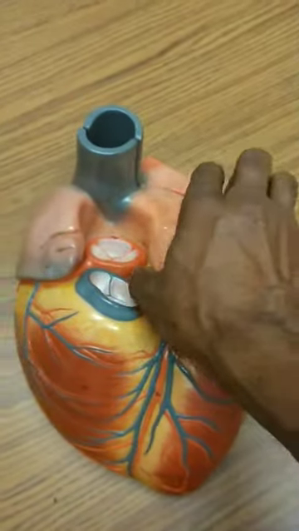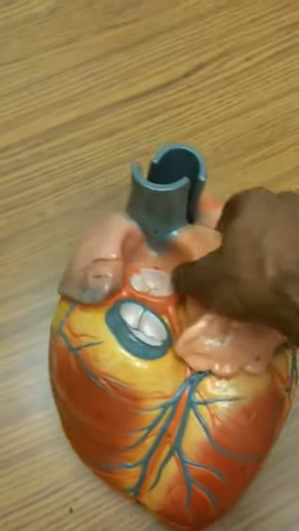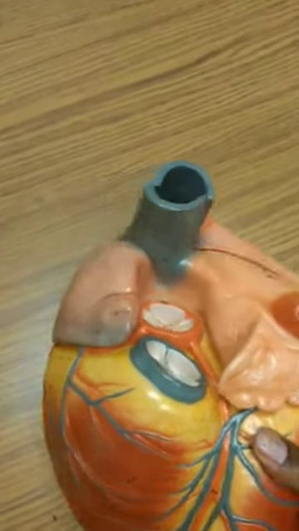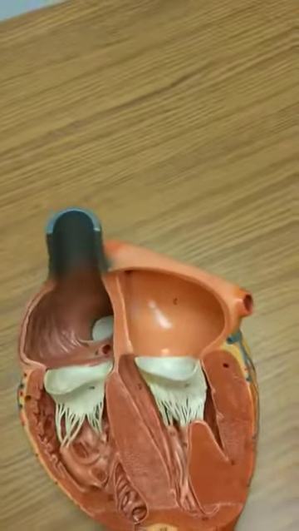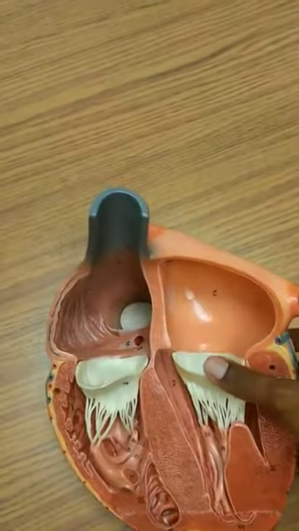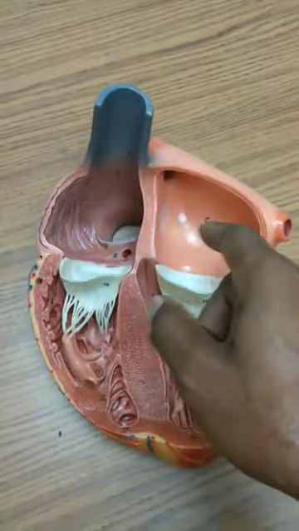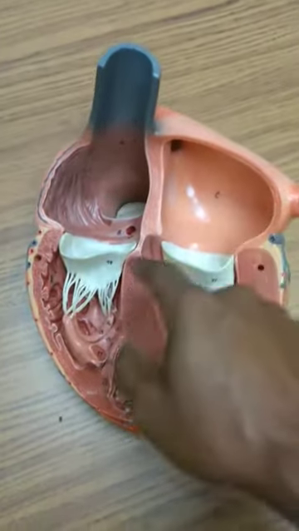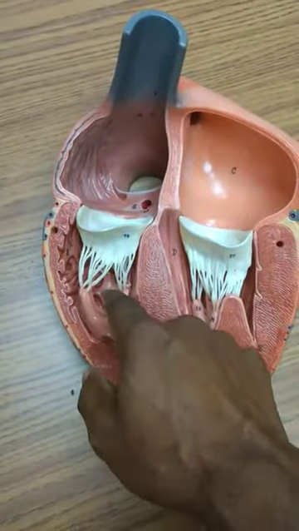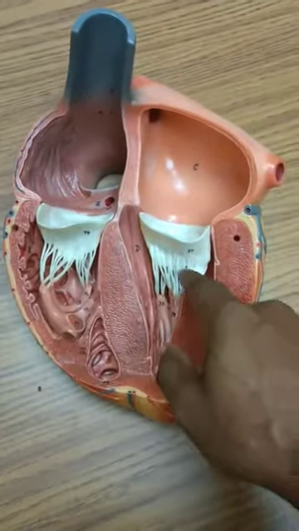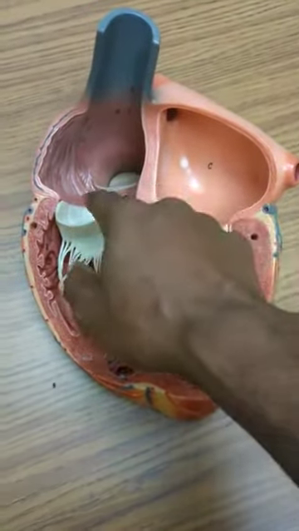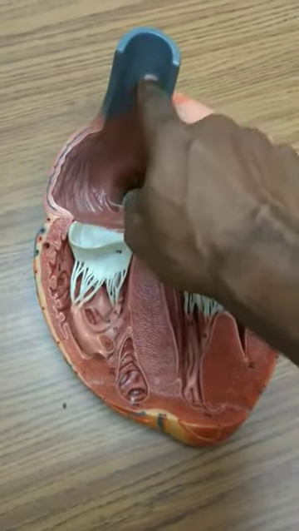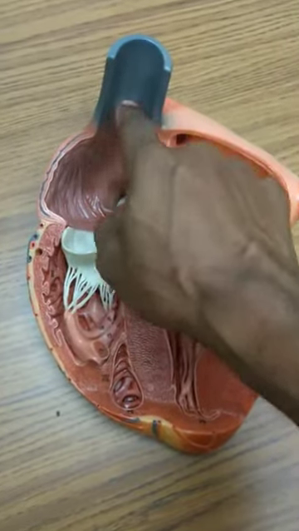Now, if we continue exploring, we'll take this top part off. We'll see how good I am with one hand, because usually it takes two hands to take this particular one off. This model's still kind of new, still fresh. You can see all four of the chambers here. We can see the right atrium, the left atrium, the right ventricle, and the left ventricle. All four spaces together. So we know that here's half of our superior vena cava.